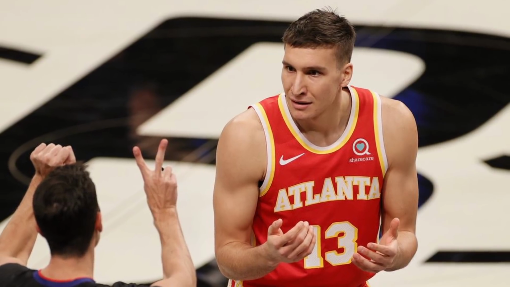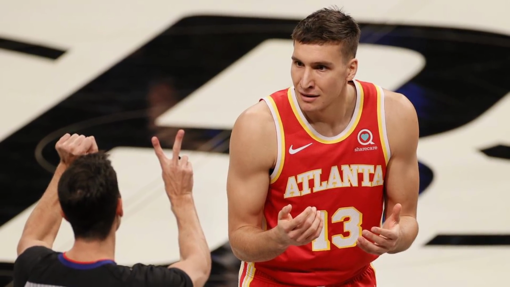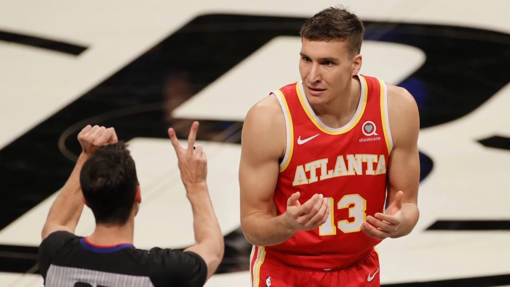I don't know exactly when they became cool or how that happened, but Bogdanovich, $18 million a year for a wing that is an okay defender and very solid offensive player and can pass a little bit. He would be intriguing off the bench. He's 6'6", so he could play the 2 or the 3 in my opinion.